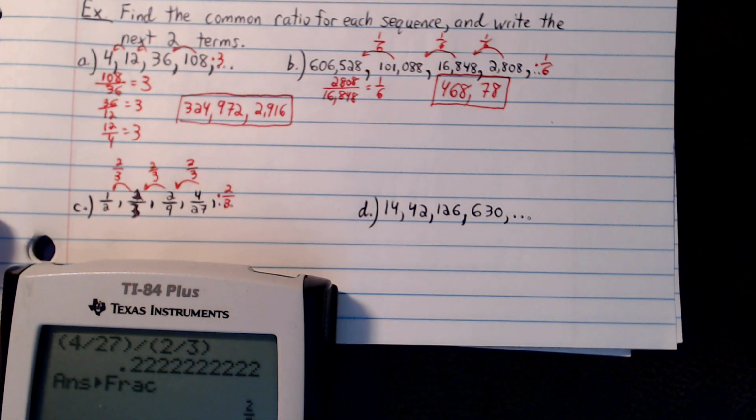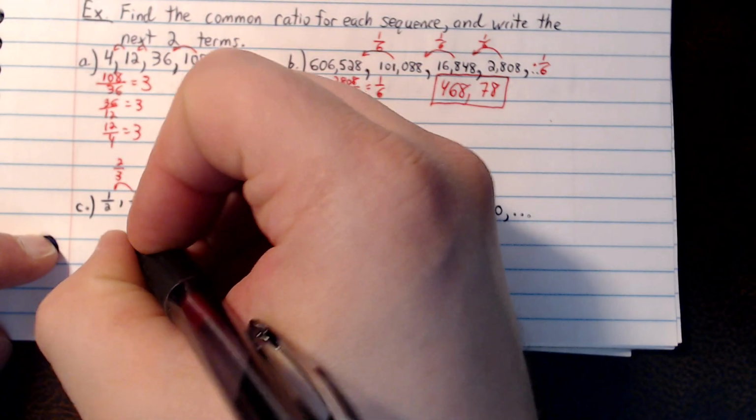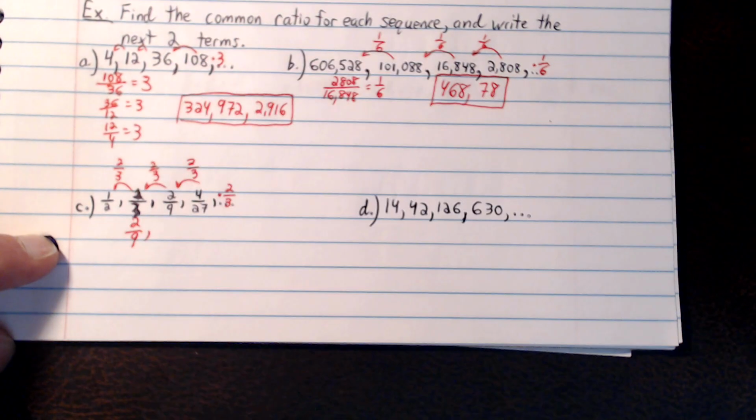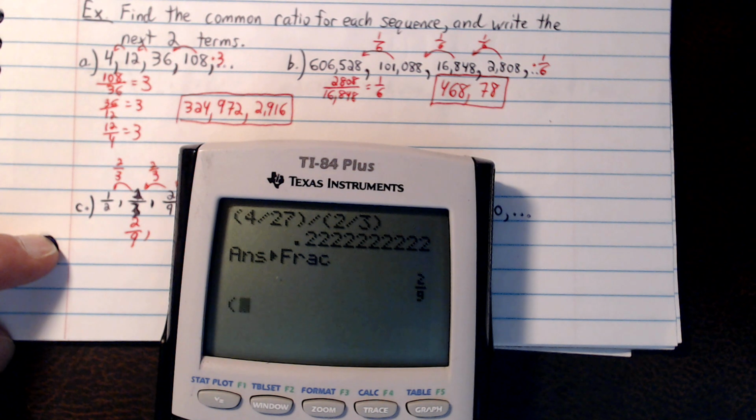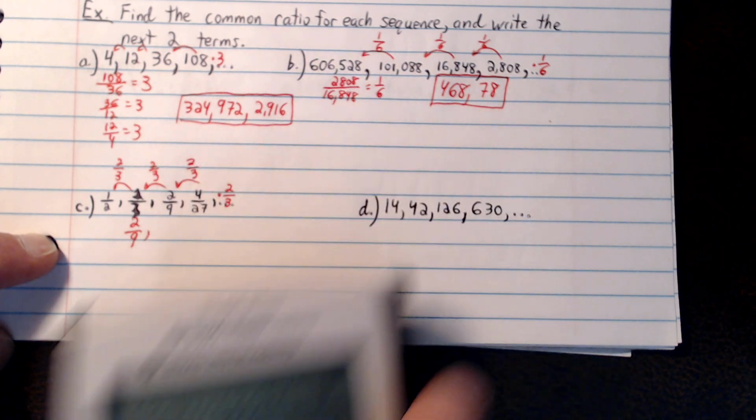Comes out to 2 over 9. And I'm going to now do the same thing, right? Fraction 2 over 9, I'm sorry, divided by 2 over 3. And we get 0.33. So let's see. Math, frac, enter, 1/3.